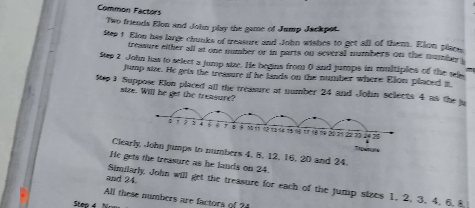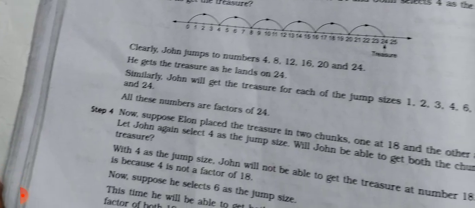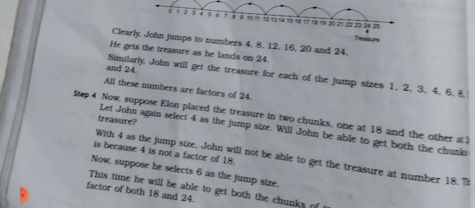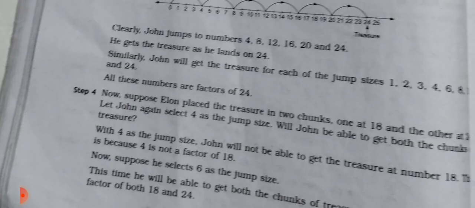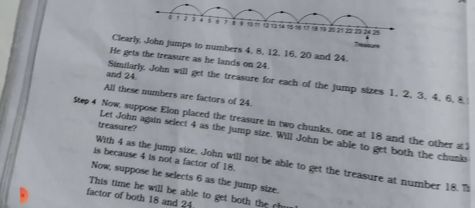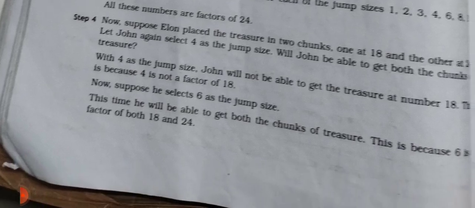3. Suppose Elon placed all the treasure at number 24 and John selects 4 as the jump size. Will he get the treasure? Clearly, John jumps to numbers 4, 8, 12, 16, 20 and 24. He gets the treasure as he lands on 24. Similarly, John will get the treasure for each of the jump sizes 1, 2, 3, 4, 6, 8, 12 and 24. All these numbers are the factors of 24.